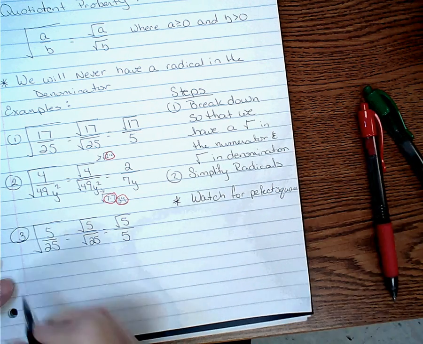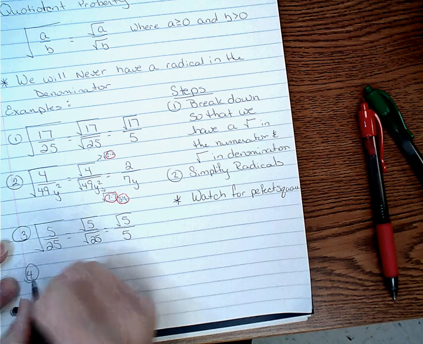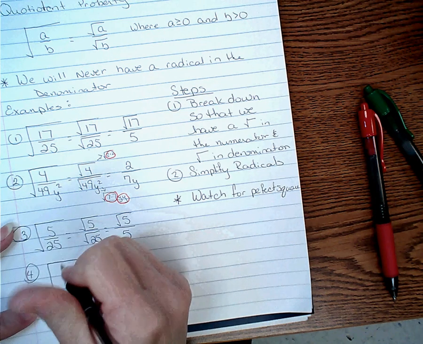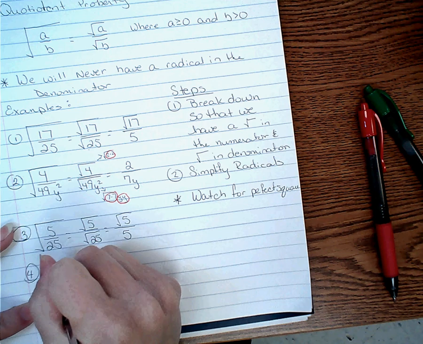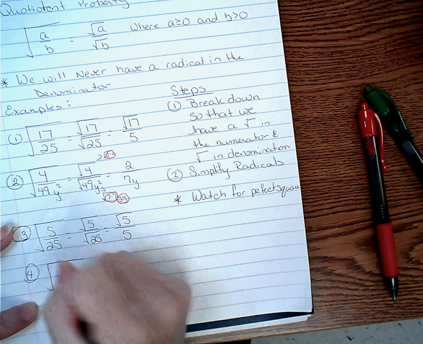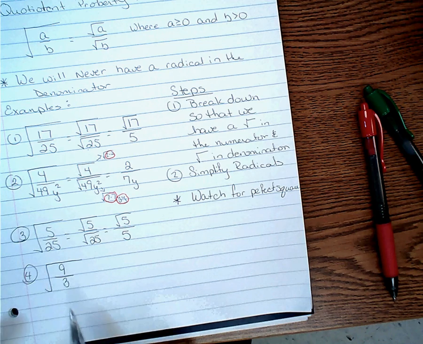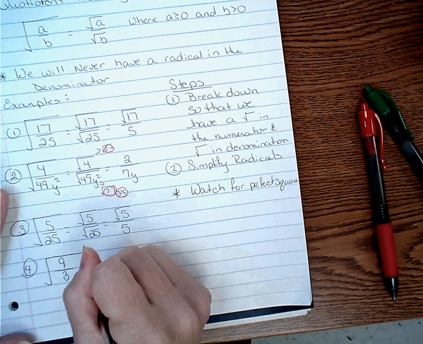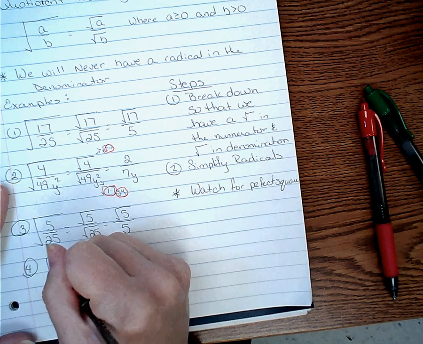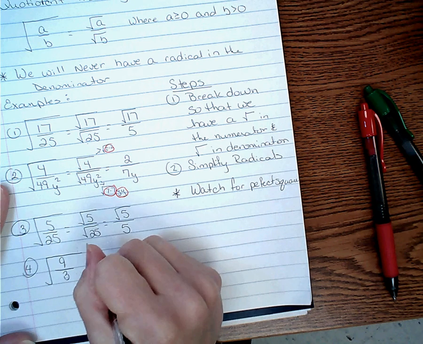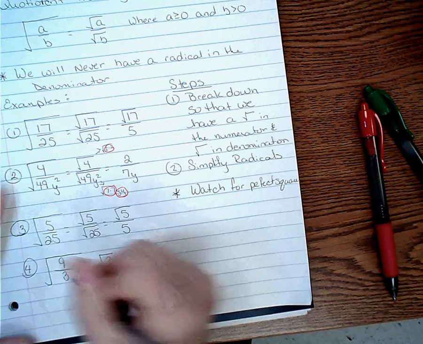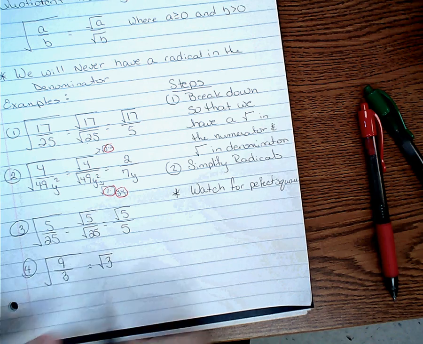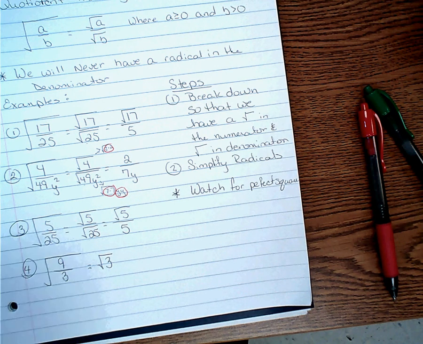Okay, now let's do another one. Let's do radical 9 over 3. Okay, now here's one. I have a perfect square, and if I reduce my fraction, I'm not going to get a fraction anymore. So 9 divided by 3 is going to give me radical 3 because it's a quotient problem that goes into it evenly. So my answer here is just radical 3. Okay, so you can do problems like that.